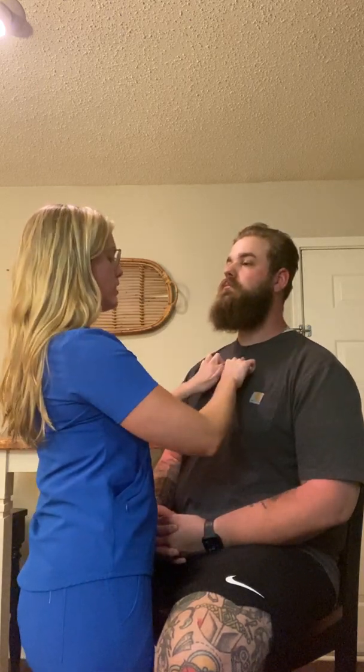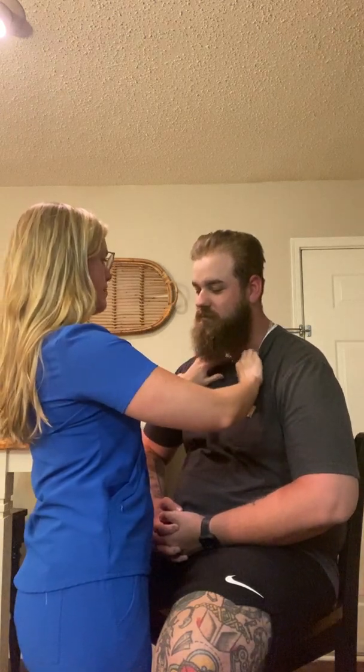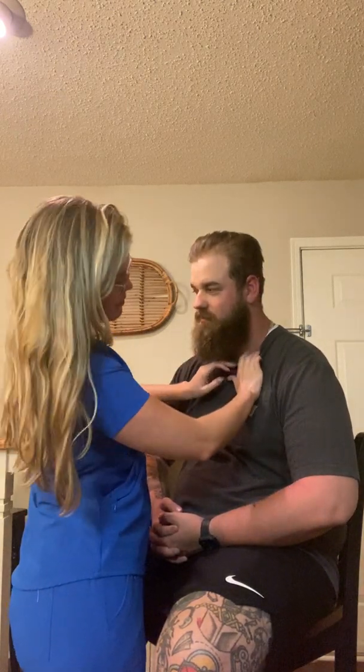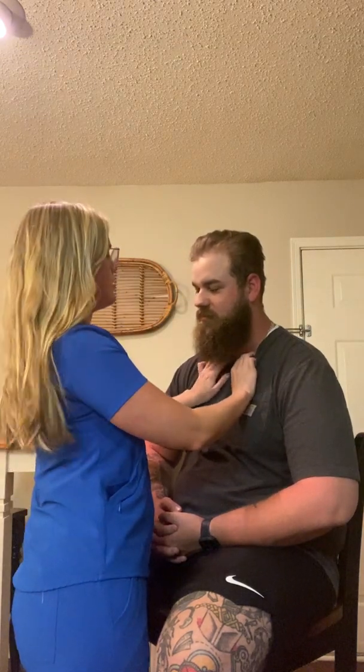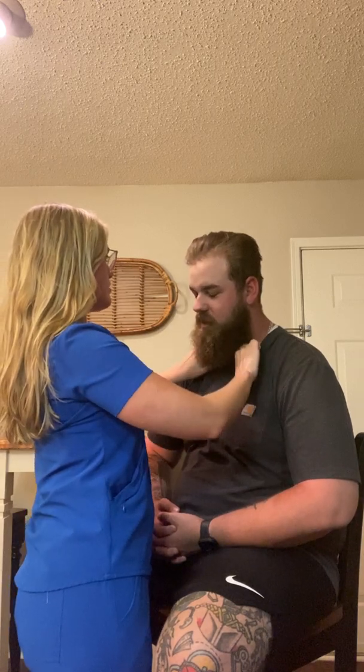And other side. Good, now we're going to do supraclavicular. So I'll kind of have, yes, go like that. And I'm going to be taking the pads of my fingers and kind of moving along the side here, like so. Any pain or tenderness in any of your lymph nodes? No. All right, perfect.